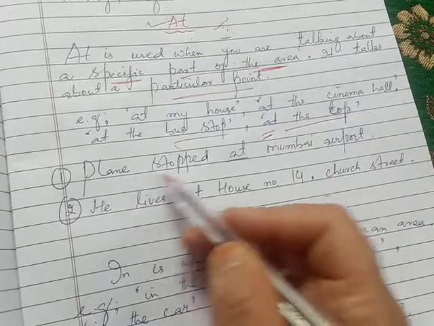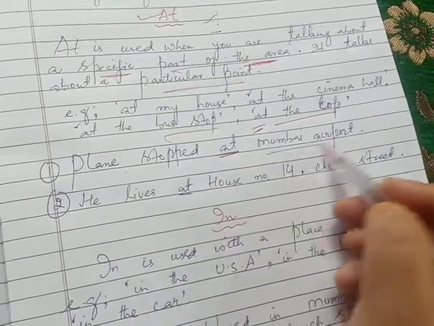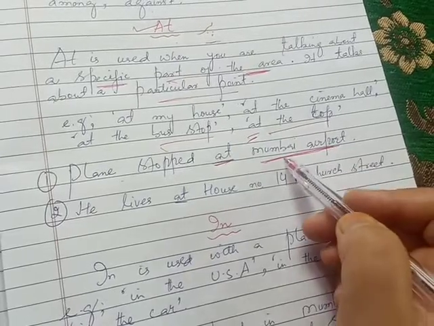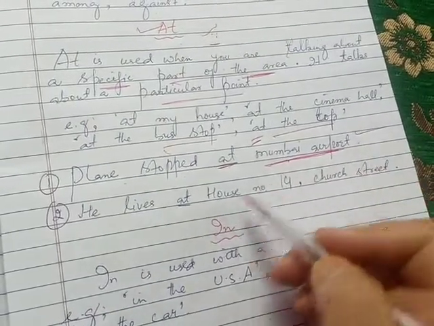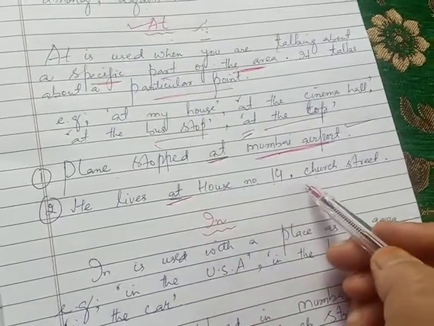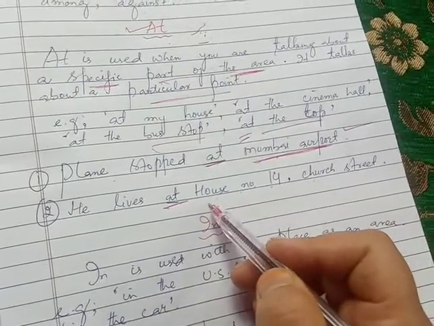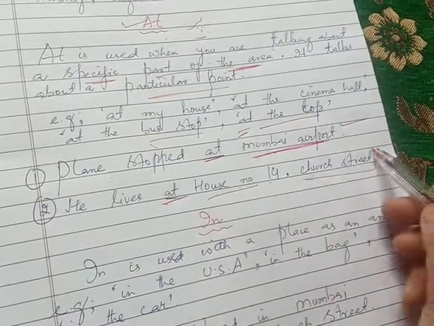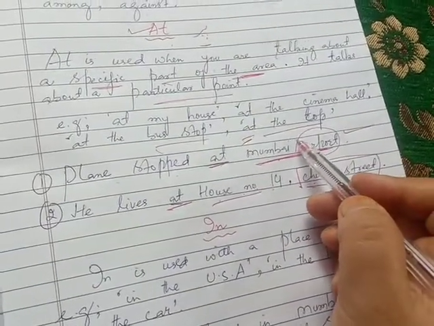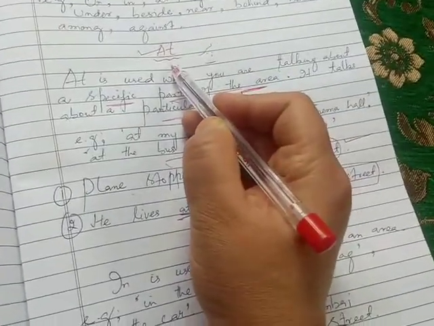For example, the plane stopped at Mumbai airport. This is a particular point, or we are talking about a specific part of an area. He lives at house number 14 Church Street. We are talking about a particular point on Church Street. Therefore, we used the preposition of place at.